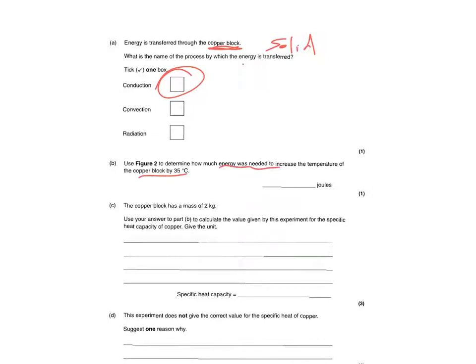Determine how much energy was needed to increase the temperature of the copper block by 35 degrees. If you cut across the line from 35 degrees and down, you'll see that it is 35,000 joules. We're now given a mass, and we have to find out, using our answer to part B, the value for the specific heat capacity.